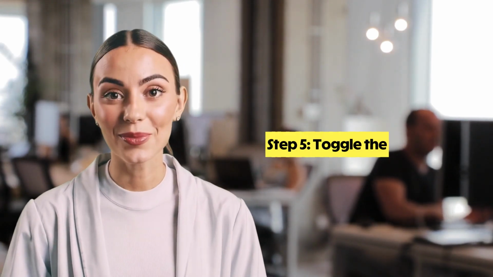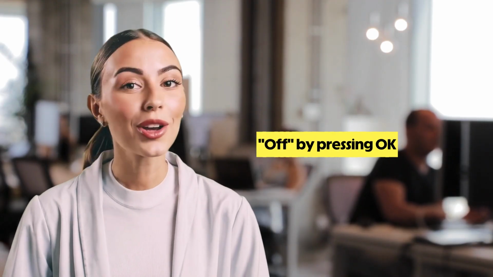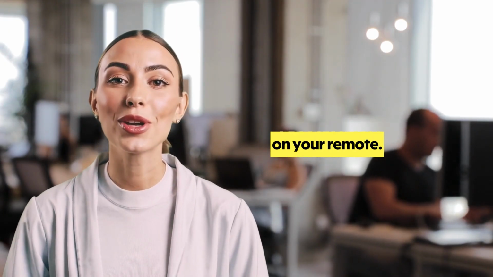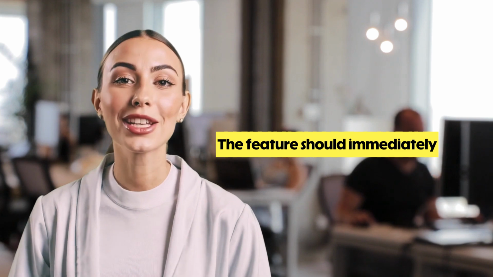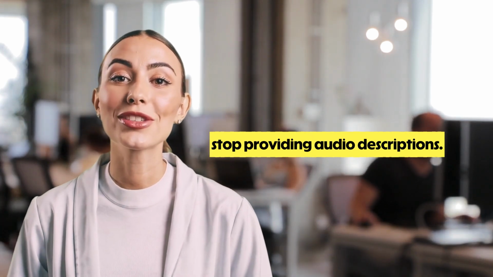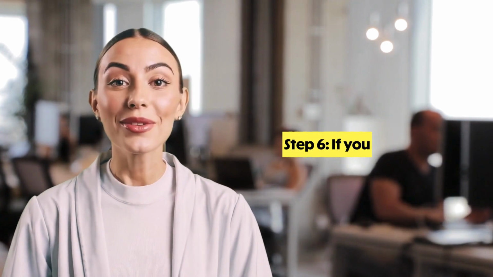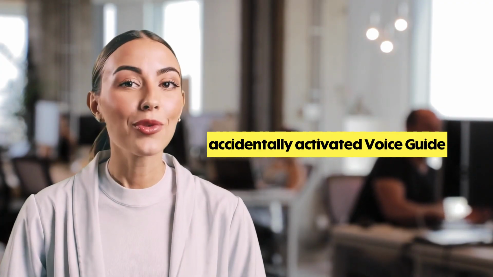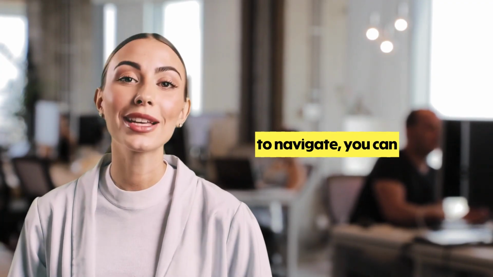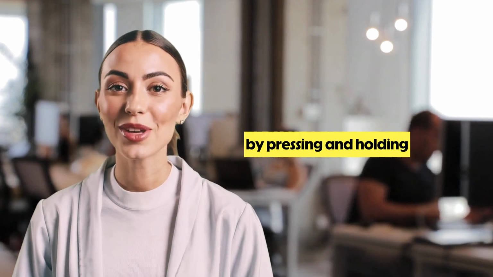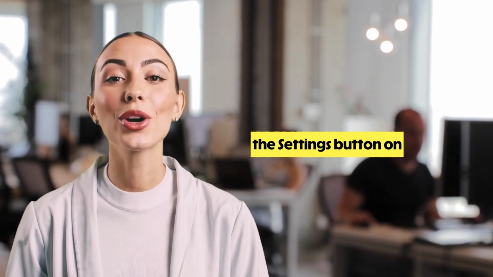Step 5. Toggle the Voice Guide option to Off by pressing OK on your remote. The feature should immediately stop providing audio descriptions. Step 6. If you accidentally activated Voice Guide and find it difficult to navigate, you can quickly turn it off by pressing and holding the Settings button on your remote for about 5 seconds.